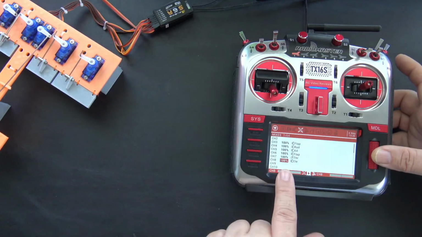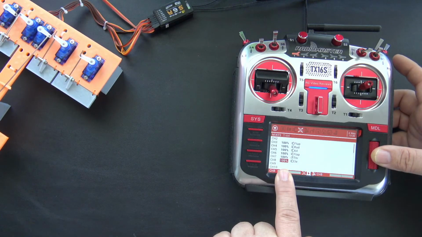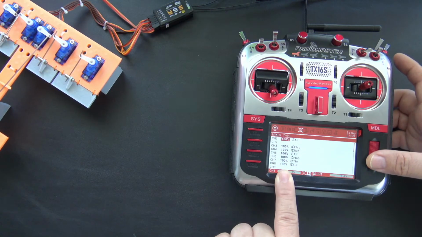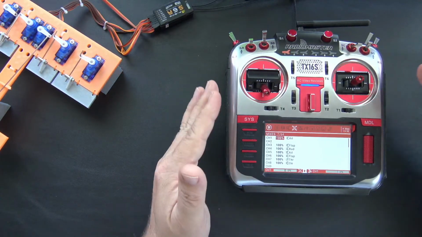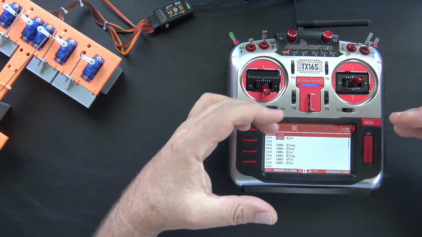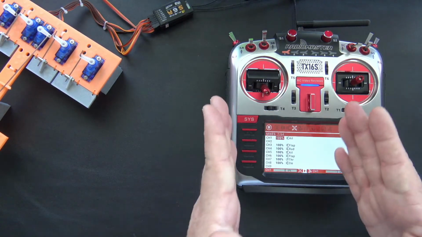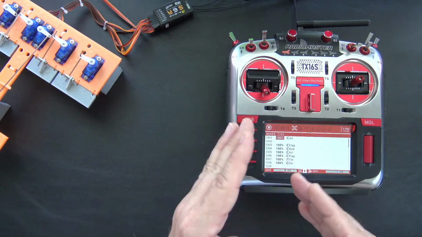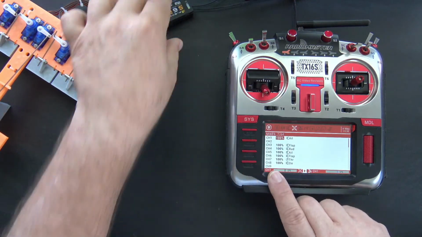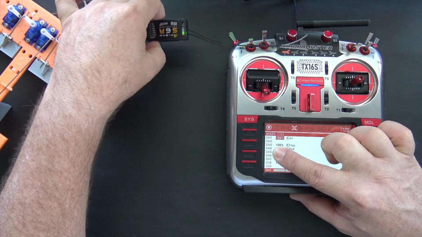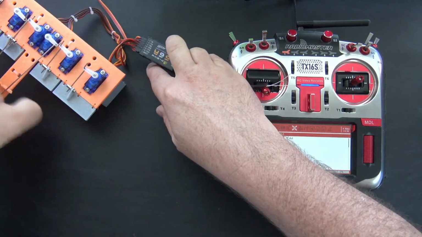If I want to put my elevator on channel 1, I can. It doesn't matter. The point is when you guys watch these videos and when you make your assignments, you can put your physical device on any pin you want. The only thing you have to remember is look at the number here on the mixer and correlate that.